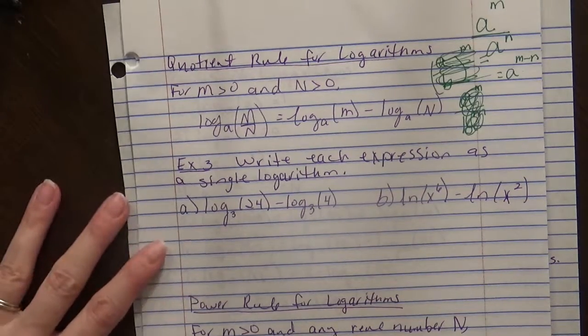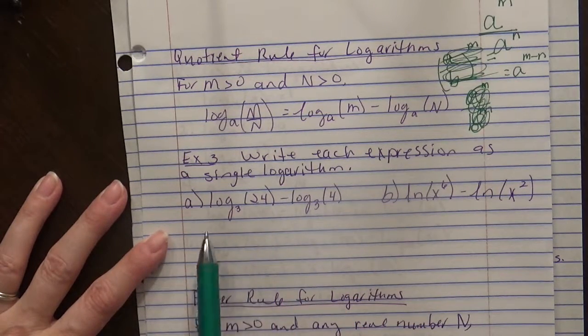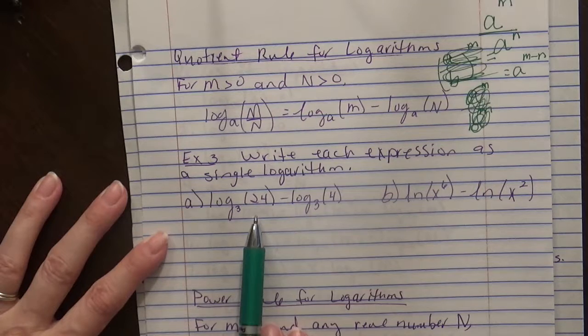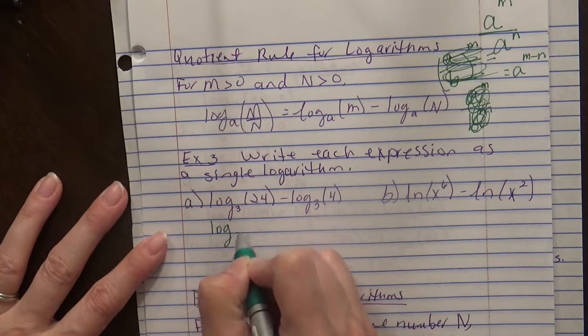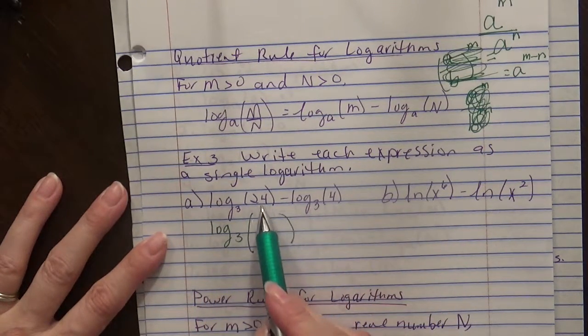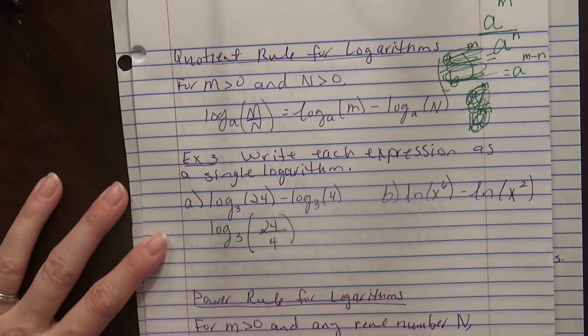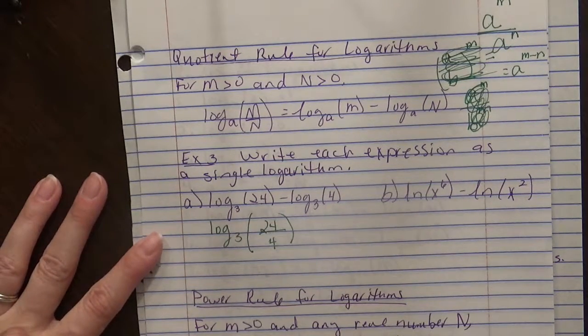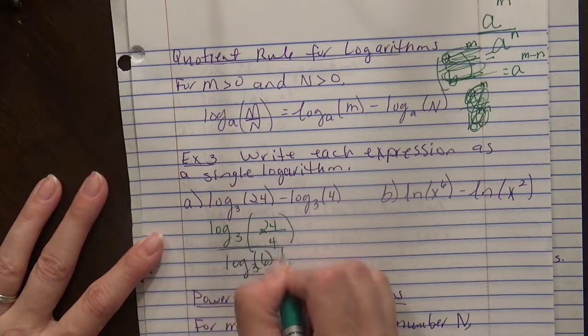Let's look at example 3. We're going to practice using that quotient rule for logarithms. It says write each expression as a single logarithm. Part A, we have log base 3 of 24 minus log base 3 of 4. We are asked to put it together into a single logarithm. Since these have the same base and they're being subtracted, we're going to say that this is log base 3 of, and inside I'm going to put my 24 in the top, and I'm going to put my 4 in the denominator. So 24 over 4. Now, of course, this can be simplified, and we need to simplify it. 24 divided by 4 is going to give me 6, so this becomes log base 3 of 6. And that's it.